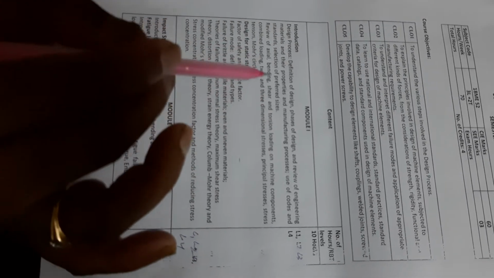The examples are mainly concerned with the design aspect, meaning that we are going to find out the dimensions. Dimensions in the sense it can be a circular object which has a diameter d. What is the diameter size we are going to calculate? It can be a rectangular object, it can be a square object, it can be solid, it can be hollow.